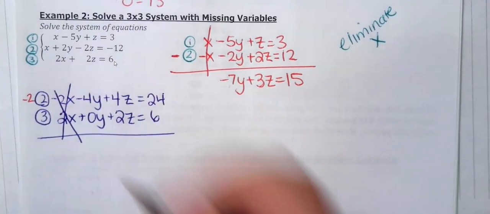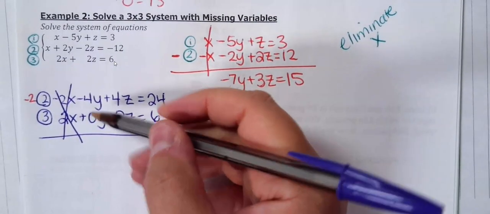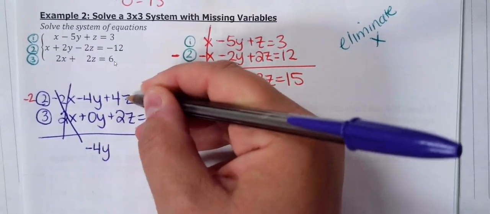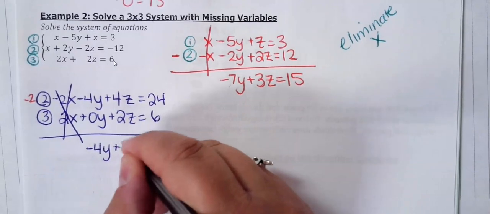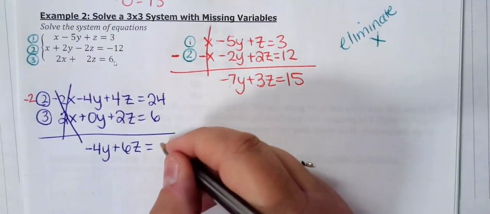And same thing, I'm just going to add the bottom line to the top line. That's going to get rid of your x's. Now, I just put that 0y in just to line this up. This would just be negative 4y plus 0, so it's just going to stay negative 4y. 4z and 2z is 6z's, and 24 and 6 is going to give us 30.